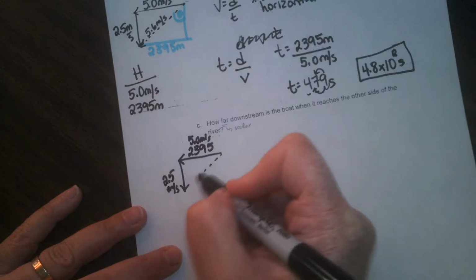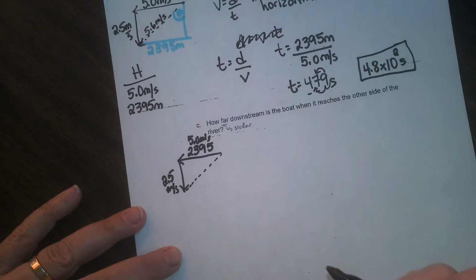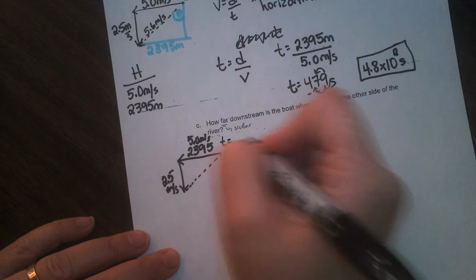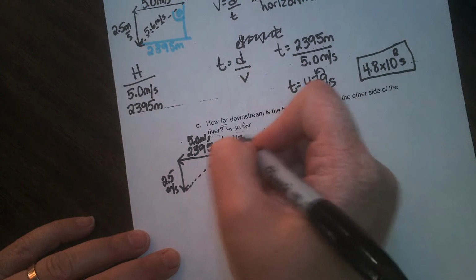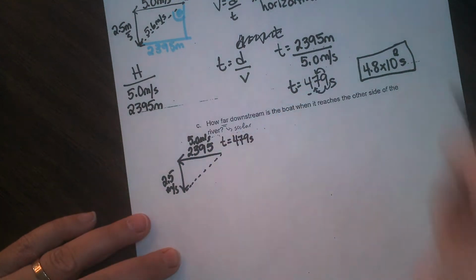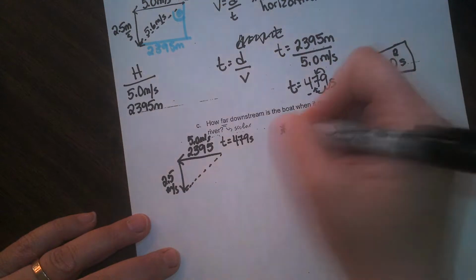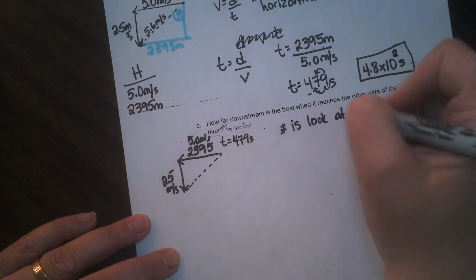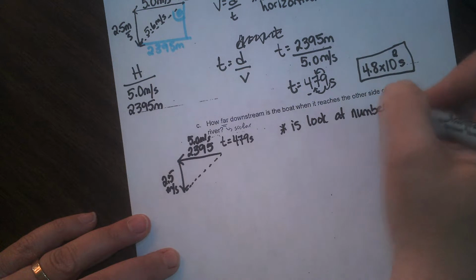We ended up doing this, this is what our actual drive looked like. And we know that in this section, time is equal to 479 seconds. Okay? What we need now to do is look at numbers in the vertical.